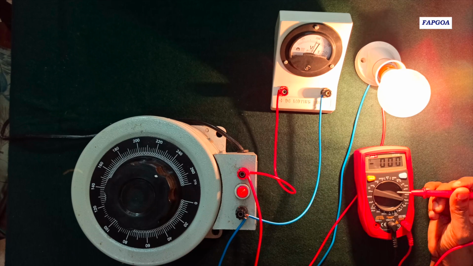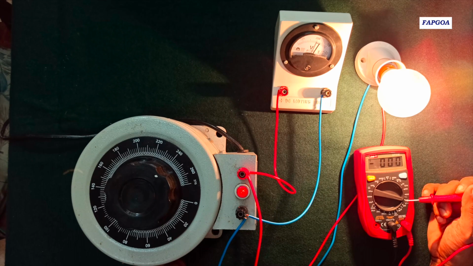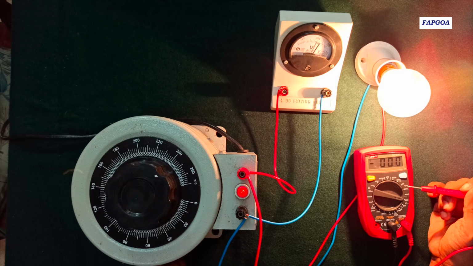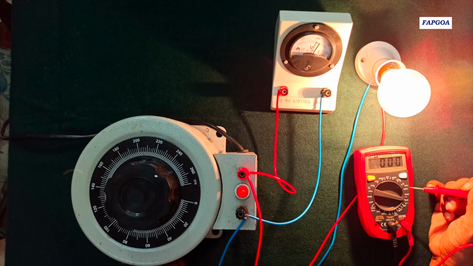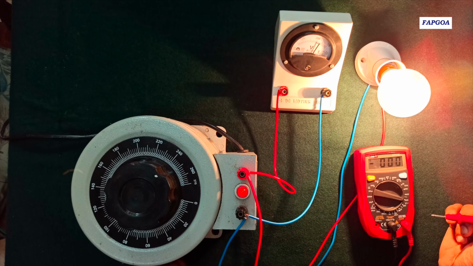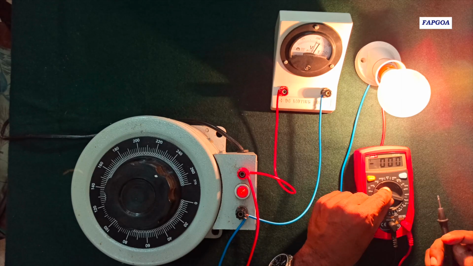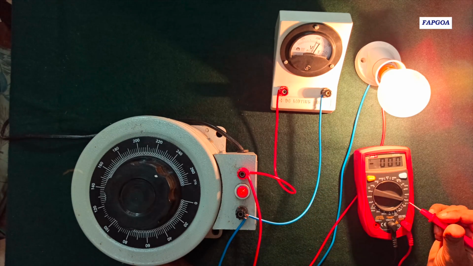Now, here this multimeter has two ranges. It can measure AC voltage and it can measure DC voltage. So, AC voltage and DC voltage. Here the inverted S stands for AC supply and two parallel lines, one of which is dotted, stands for DC supply. Now, since we are using AC supply, we have to keep the knob on AC voltage.